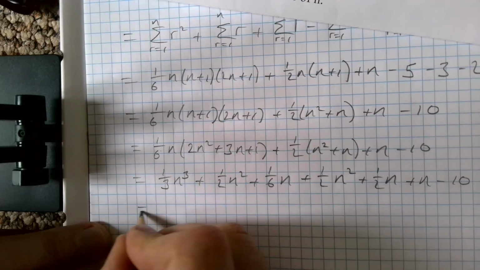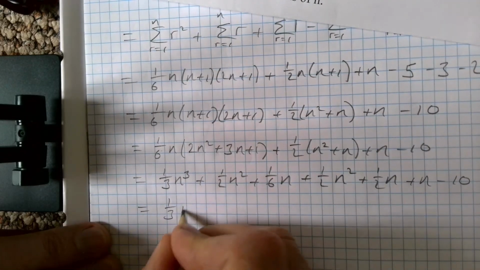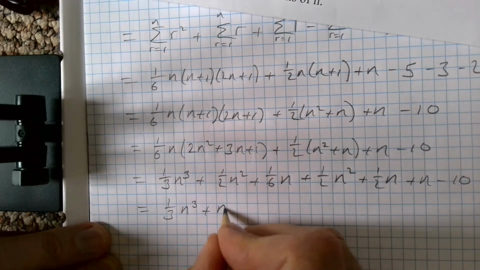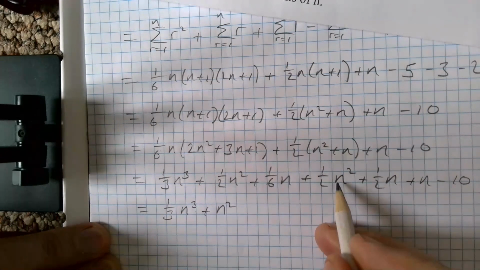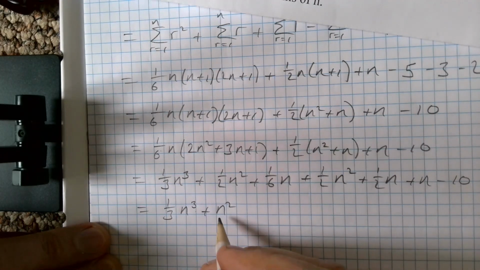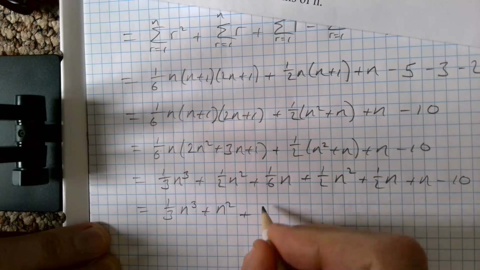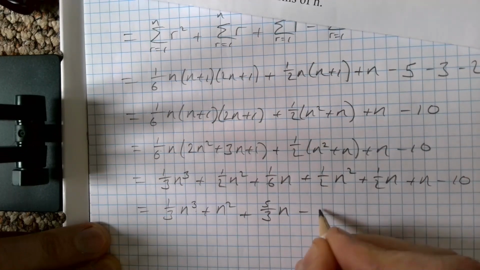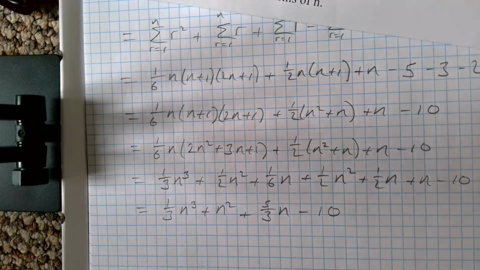Just join together all my like terms, so I get a third n cubed plus 1n squared, because we have a half n squared there and I have a half n squared there, so it's my 1n squared plus 5 over 3n, I think, whenever you join those together. Take away 10, and that's our answer then to the first one.